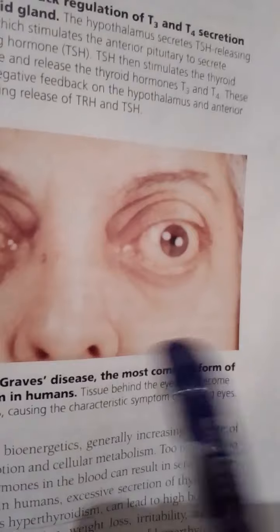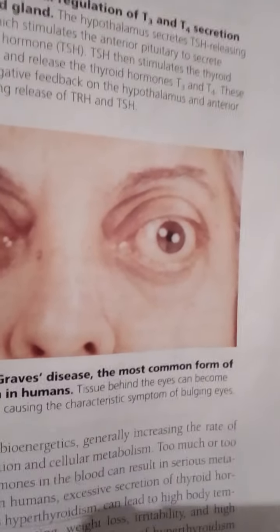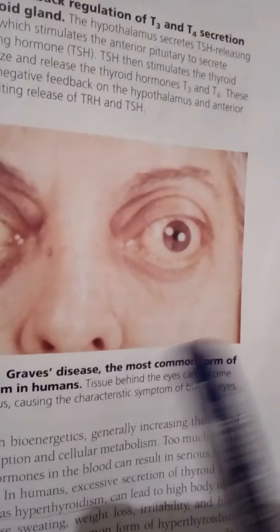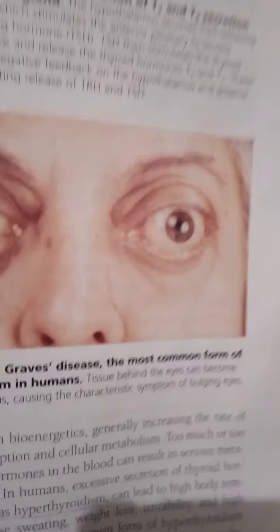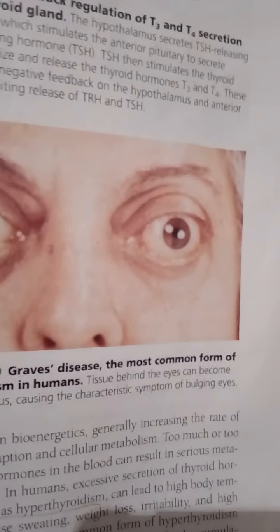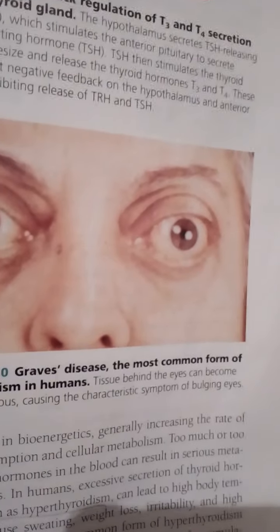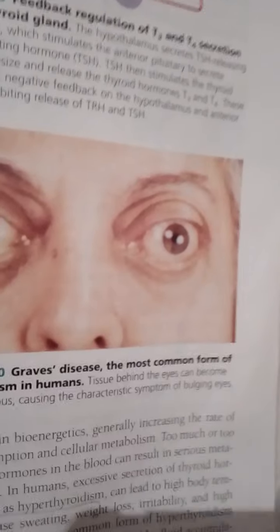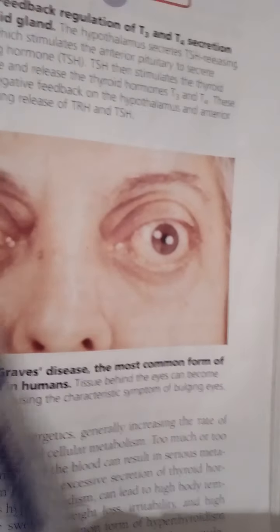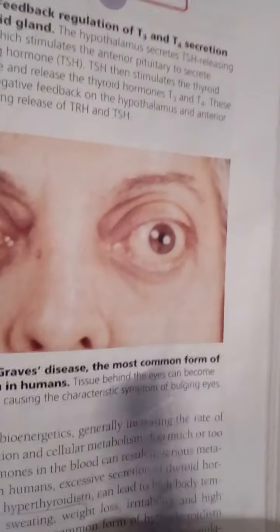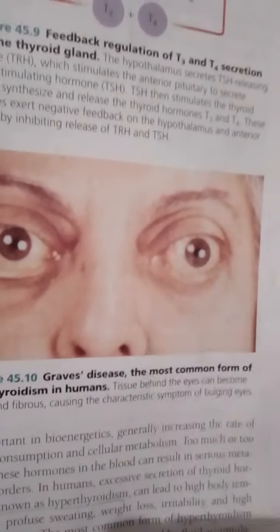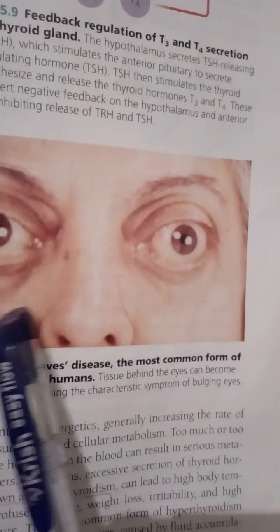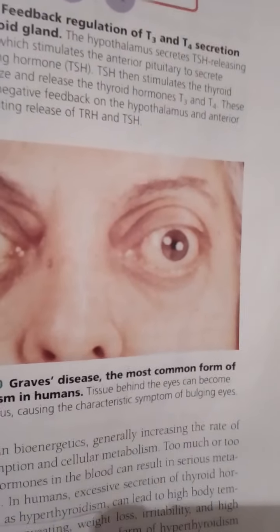In humans, excessive secretion of thyroid hormones, known as hyperthyroidism, can lead to high body temperature, profuse sweating, weight loss, irritability, and high blood pressure. The most common form of hyperthyroidism is Graves' disease. Protruding eyes, caused by fluid accumulation behind the eyes, are atypical symptoms.